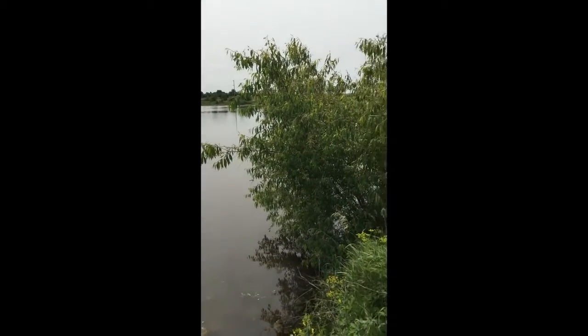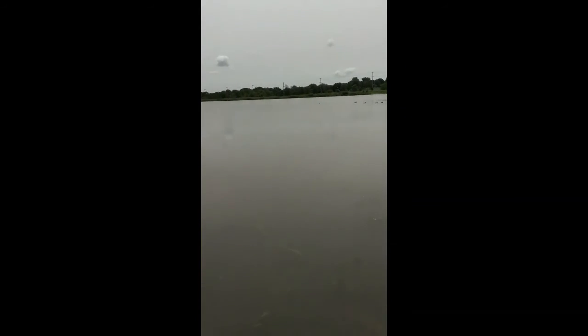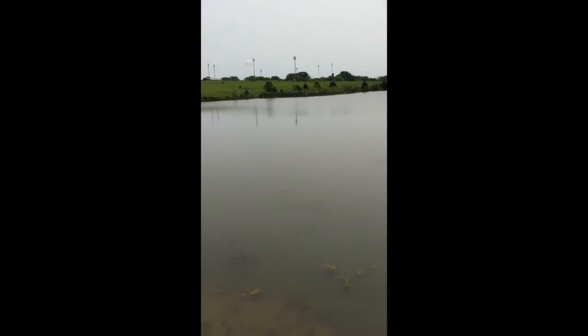Ooh. Look, there's a bird just flew into that tree. That would be a female red-winged blackbird. He's probably telling me to leave because I'm probably close to her nest.